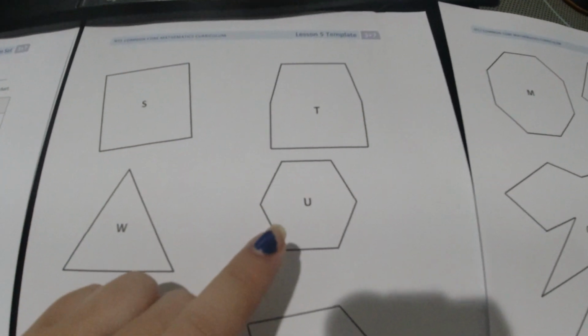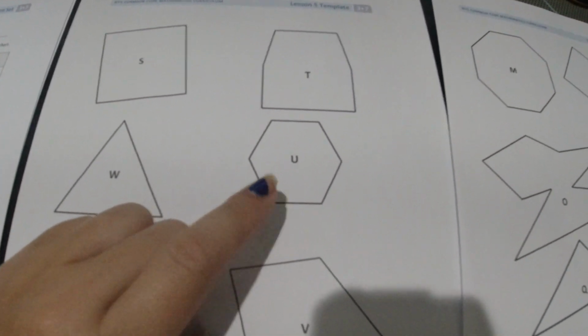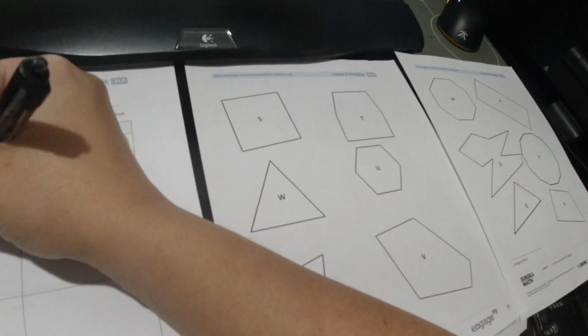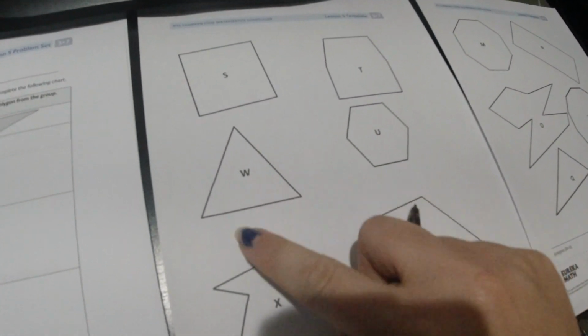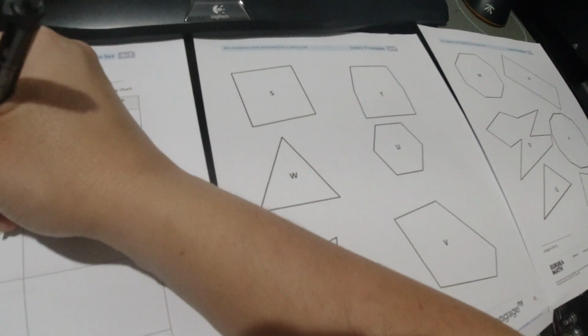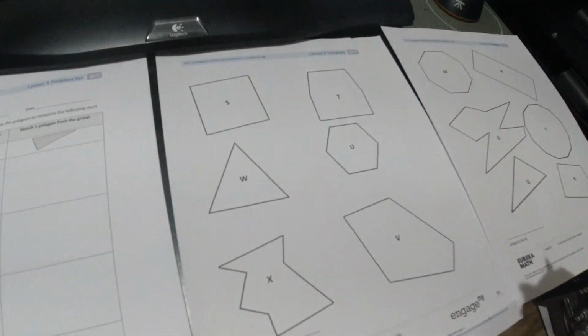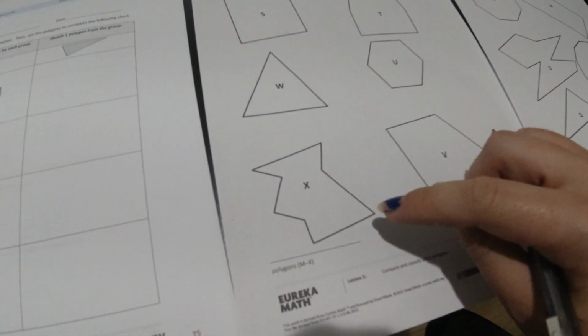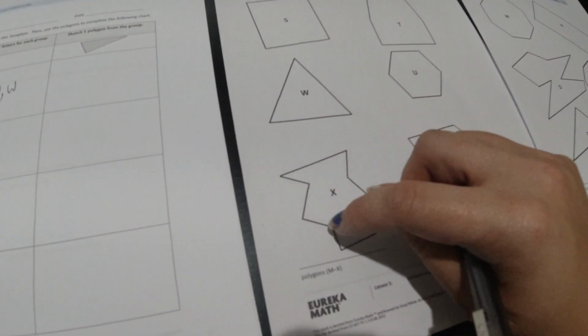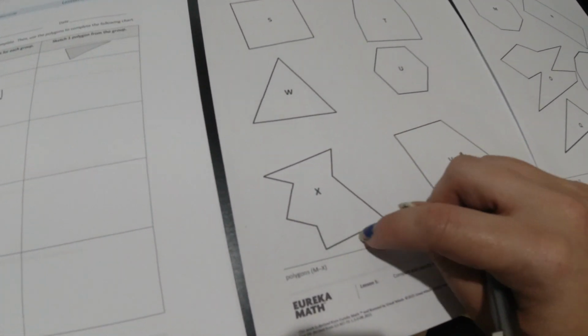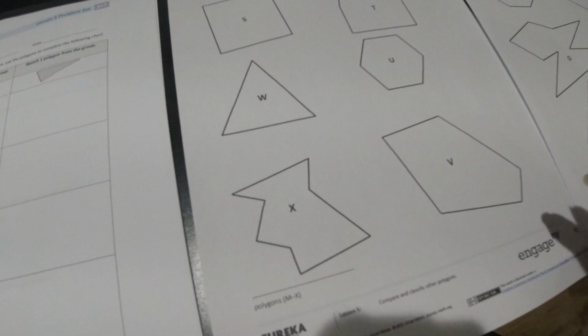Then there's also U has all sides equal. U. Looking at W, W has all sides equal. X does not have all sides equal. This is long, this is short, short, medium, medium, short, long. So those are not equal.